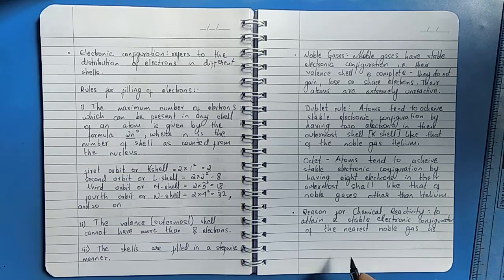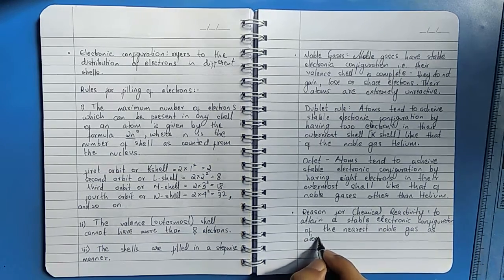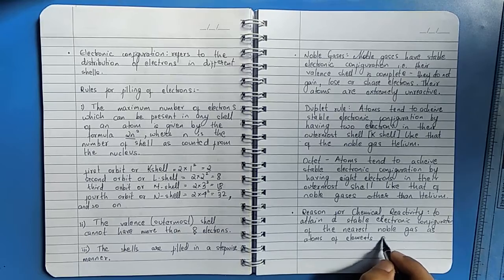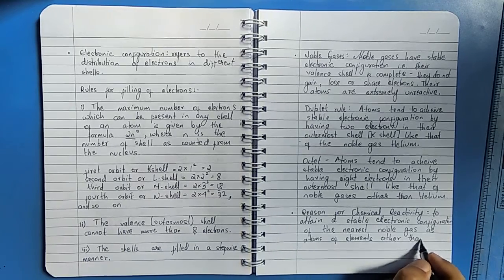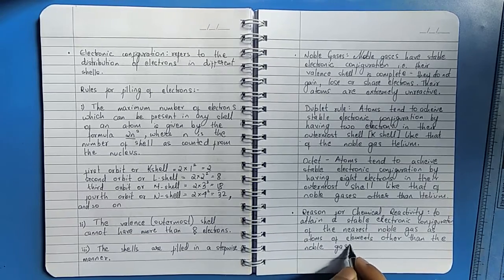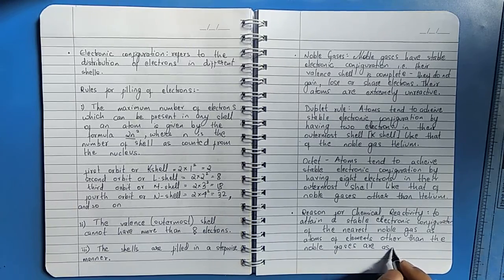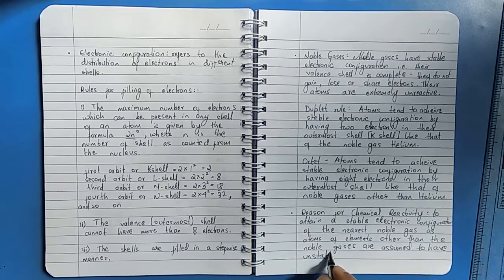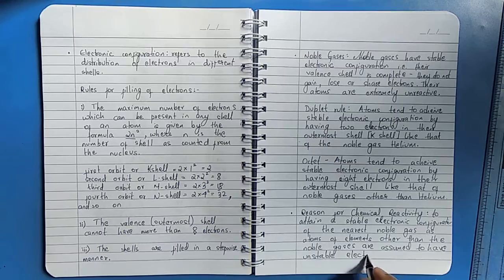As atoms of elements other than the noble gases are assumed to have unstable electronic configuration. So this is the reason for chemical reactivity.